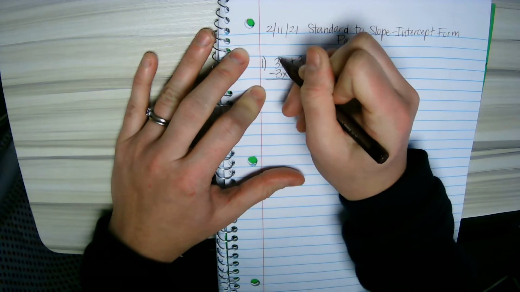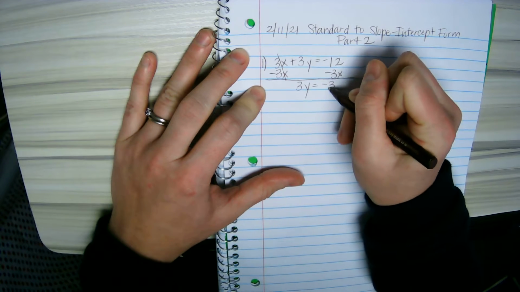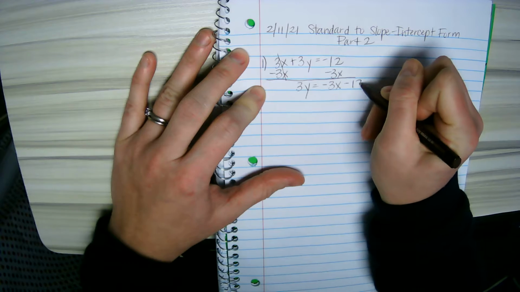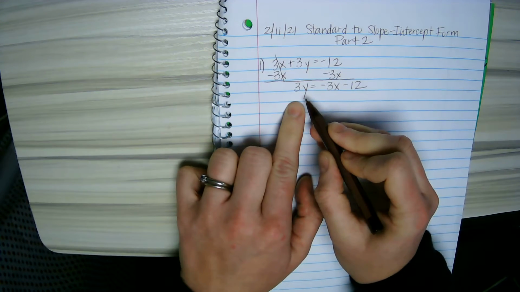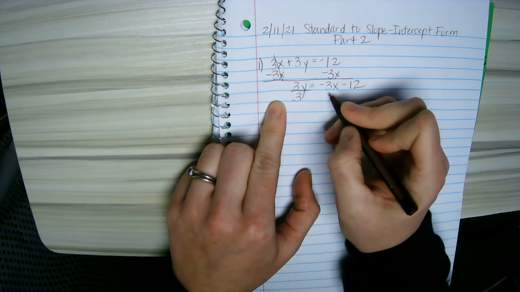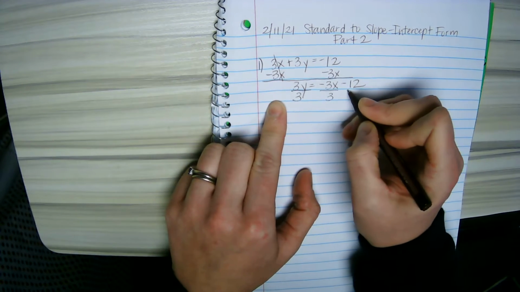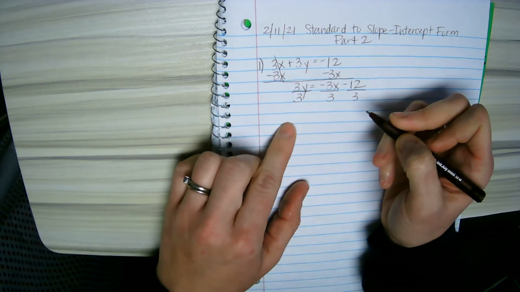That leaves us, gets rid of that, right? Negative 3x minus 12. Now we have to get y by itself. It's being multiplied by 3, so we're going to do the opposite of that. We're going to divide everything by 3. When we divide this whole side, we have to divide both parts.